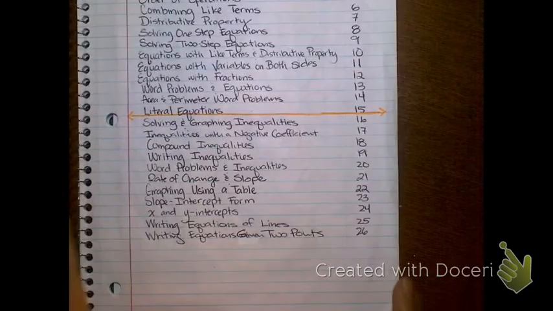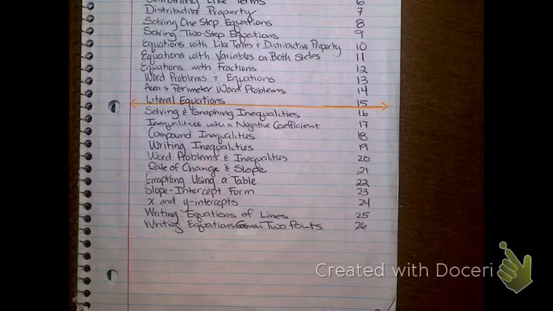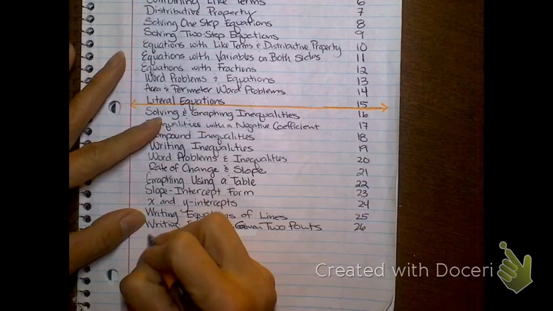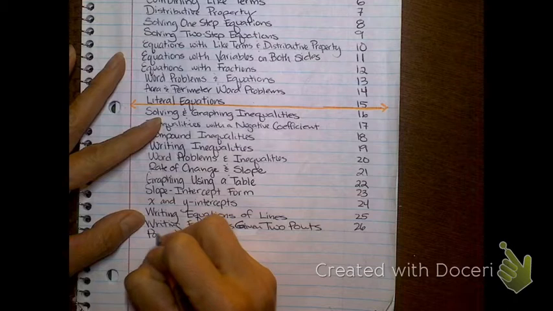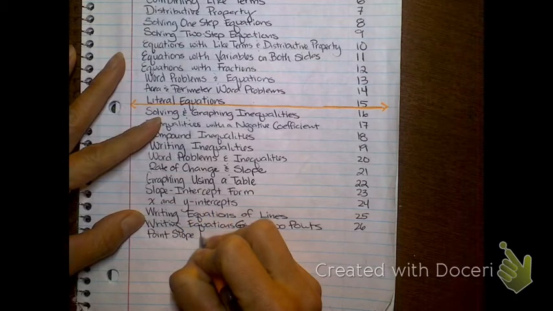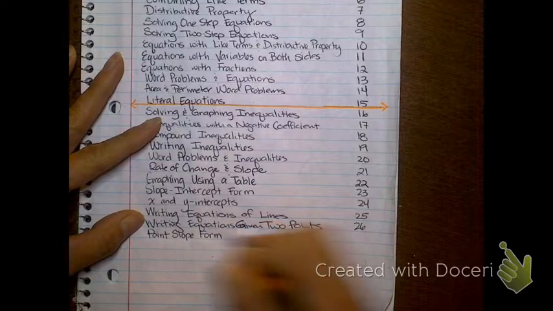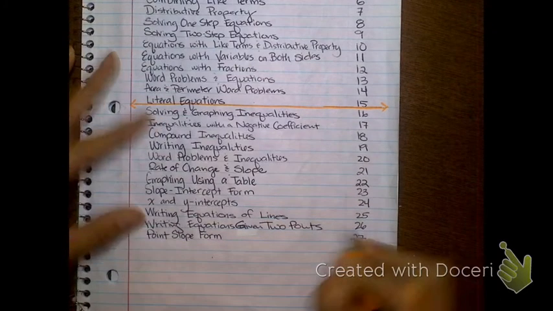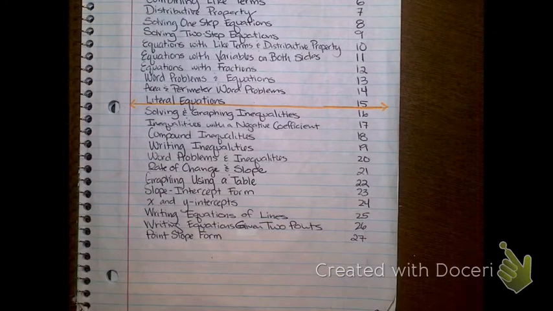Okay, next you guys need to get out your math notebook. We're going to add to your table of contents. Today's title is going to be Point Slope Form. This is going to go on page 27. Let me give you guys a moment to write that down.